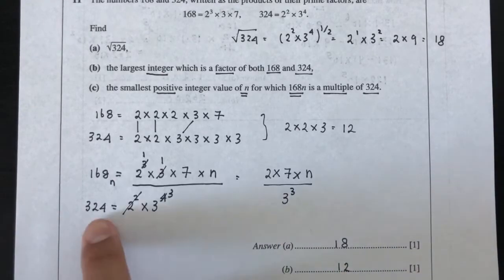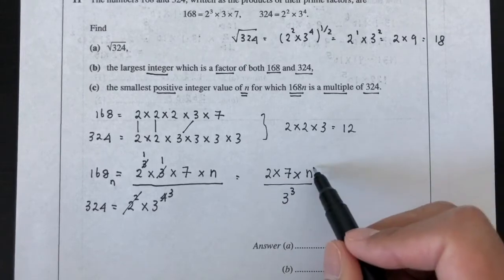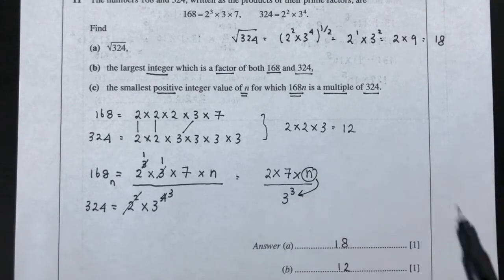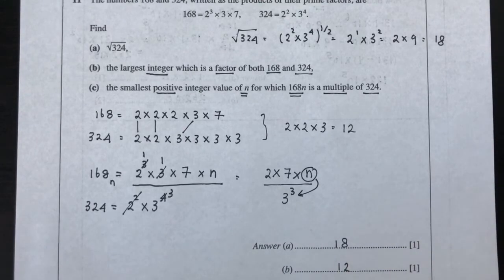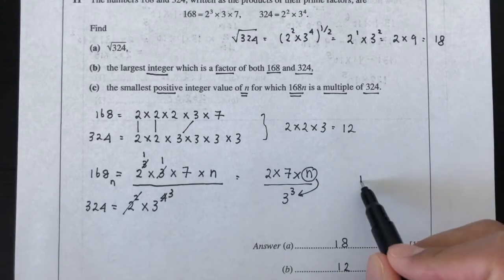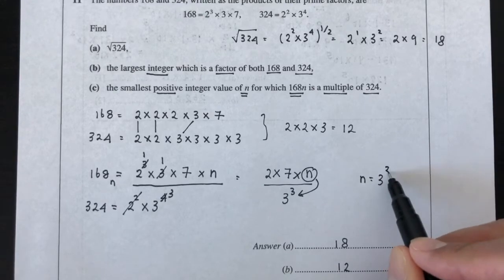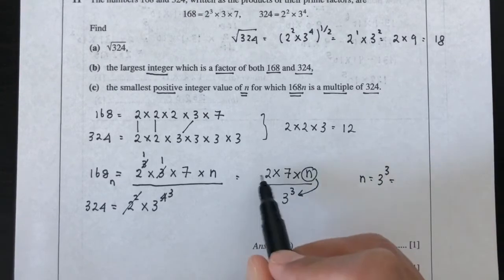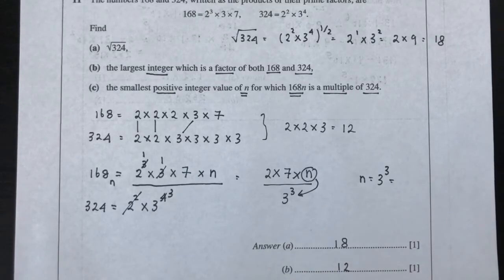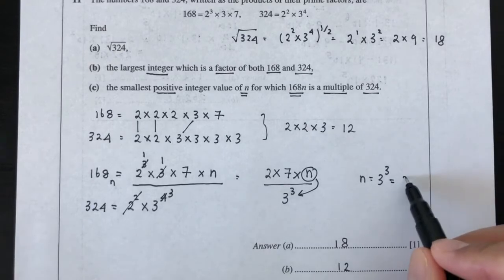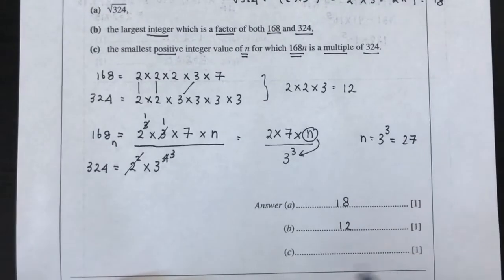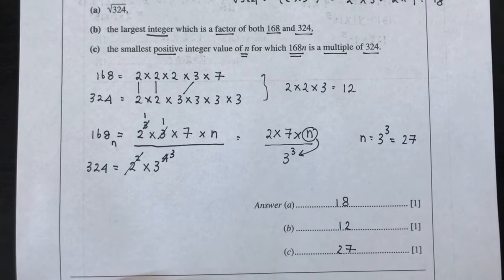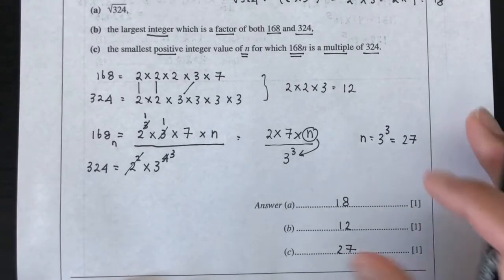Now, for it to be divisible by this number, we need this to equal this, if that makes sense, so that we can cancel those out, and then you have something as an integer value. So in that case, n has to be equal to 3 power 3, so that you can divide, and then you can get an answer which is an integer value. That's when you show that it is a multiple of this number. That will be 27. So your answer will be 27 for the smallest positive value of n.